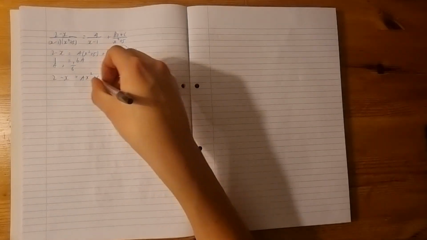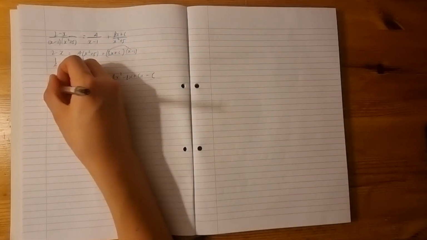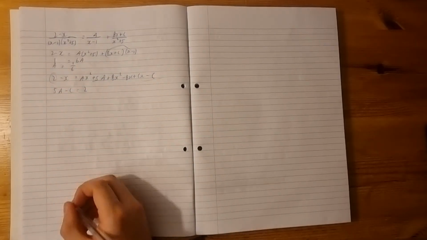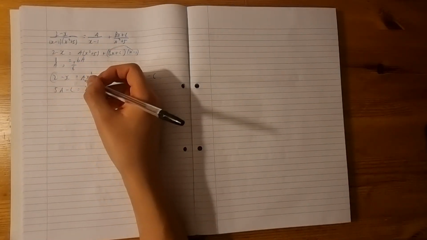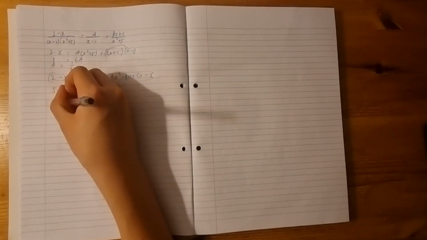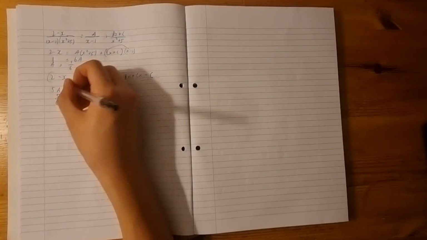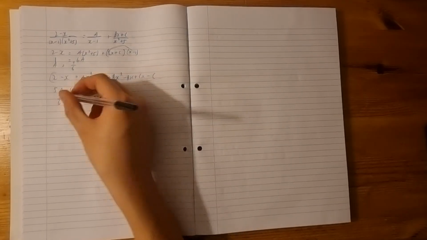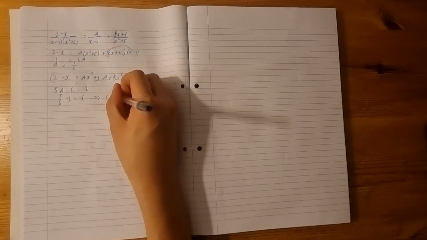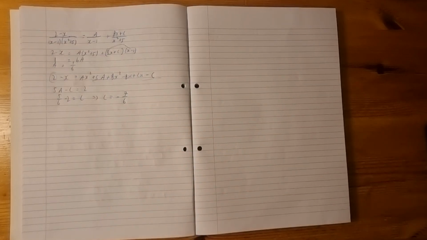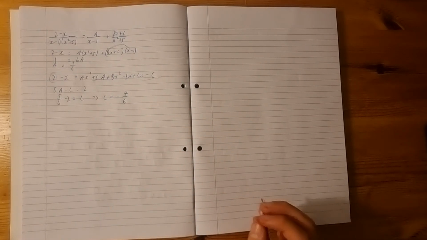So 5a and minus c are constant terms here, so 5a minus c is equal to 2. And a is equal to 1 over 6, so 5 over 6 minus 2 is equal to c, which means that c is equal to negative 7 over 6.